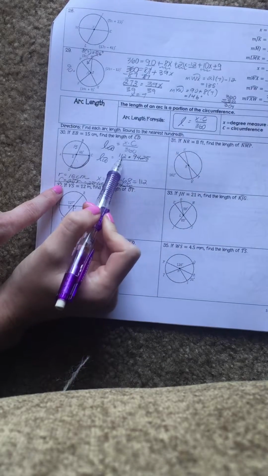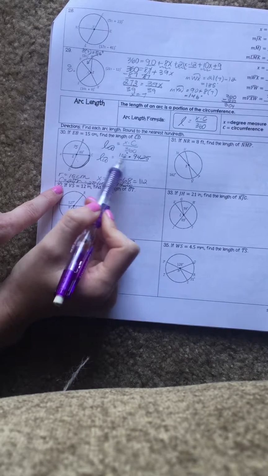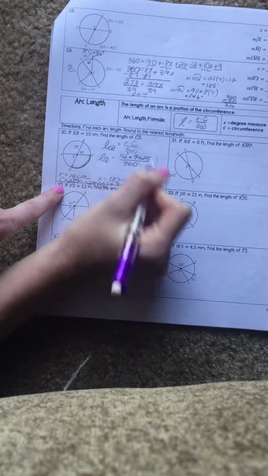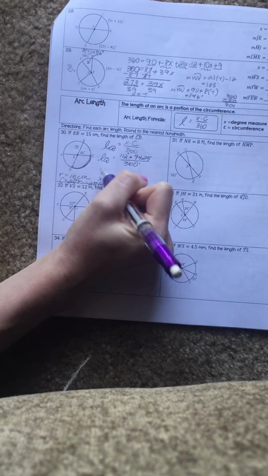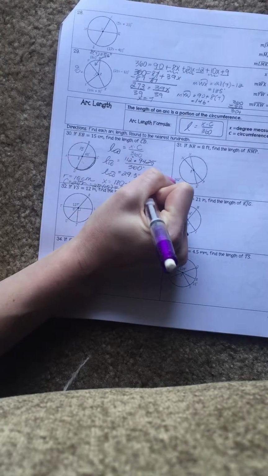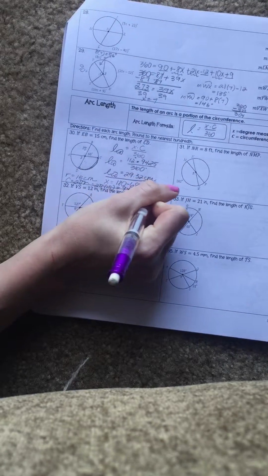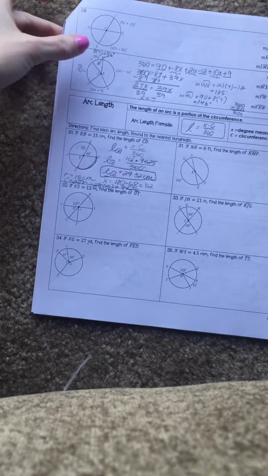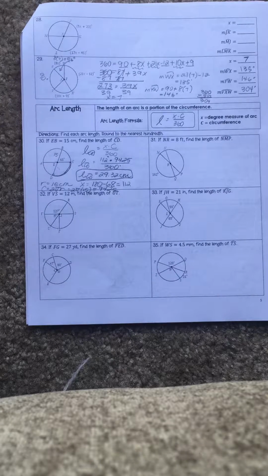94.25. So this is the degree measure, this is the circumference, and you divide by 360. Then you just type that into a calculator, and you'll get that the length of arc CD is roughly 29.32 centimeters. We don't need squared or cubed because we're not using area or volume. We're just finding the length. So we had to find the degree measure, we had to find the circumference, and plug them into the formula.